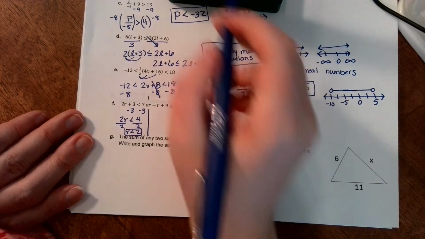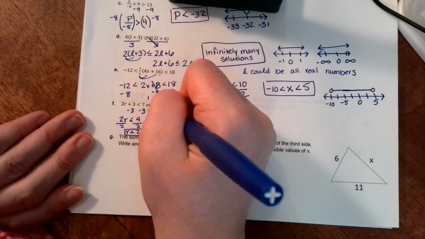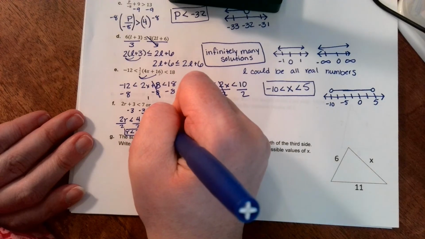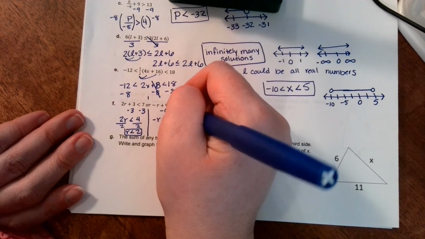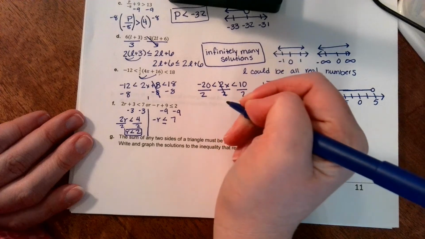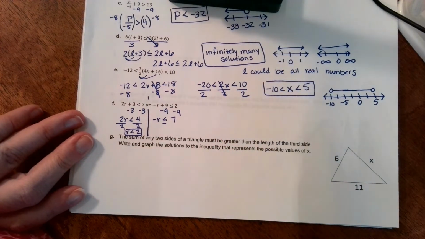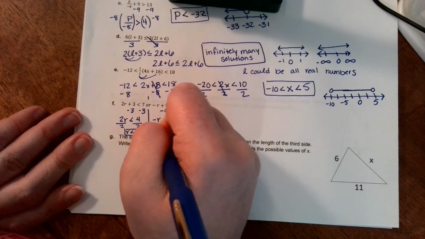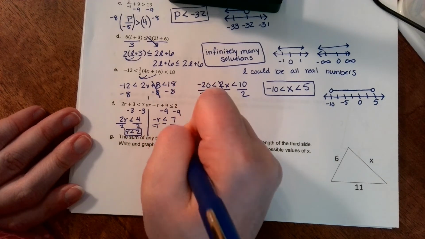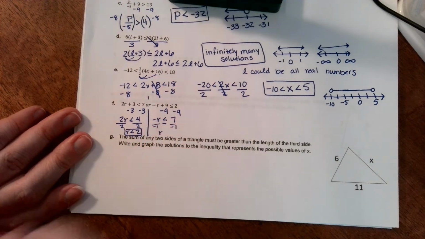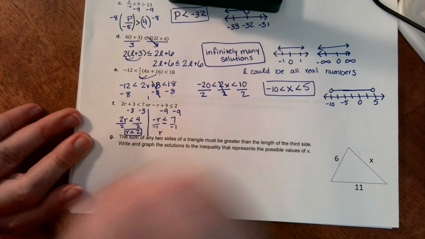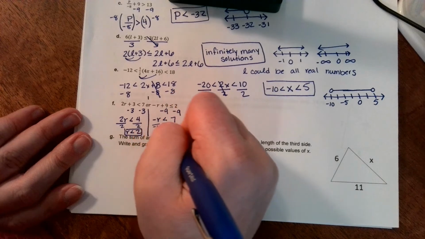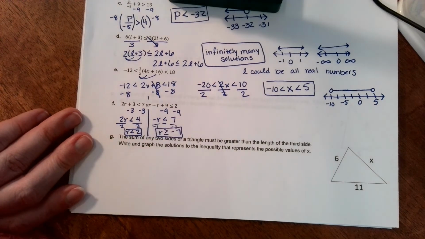Okay, so we're going to go to the other side. We're going to subtract 9 from each side. We have negative r is less than or equal to 2 minus 9 is 7. We don't want to know what negative r is. We want to know what r is. So we're going to cancel out the negative. We're going to divide by negative 1. And remember, when you divide or multiply by a negative, it flips your inequality. So r is greater than or equal to negative 7.